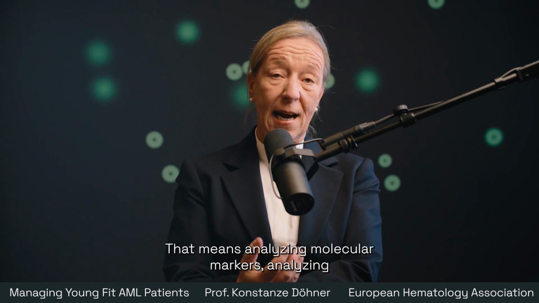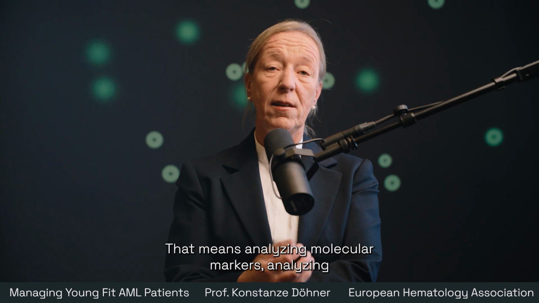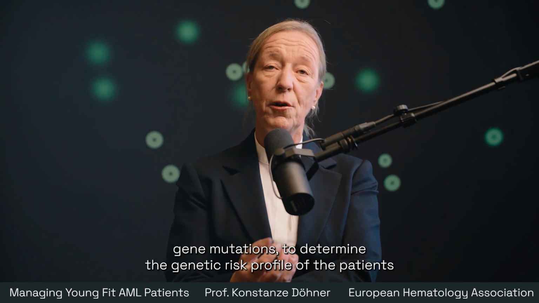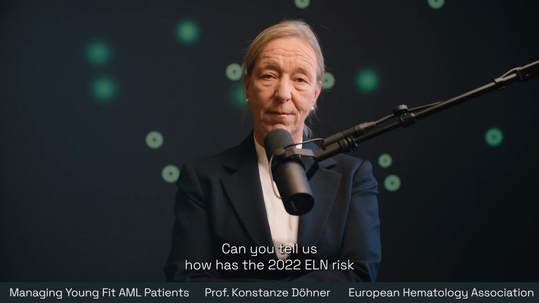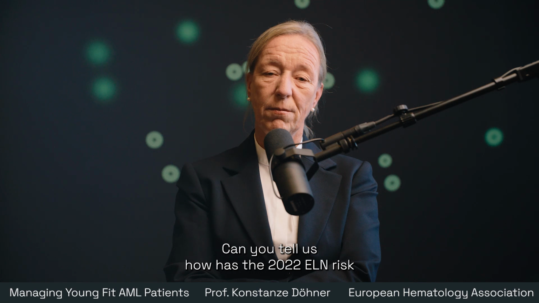followed by molecular profiling. That means analyzing molecular markers, analyzing gene mutations to determine the genetic risk profile of the patients according to the European LeukemiaNet recommendations.